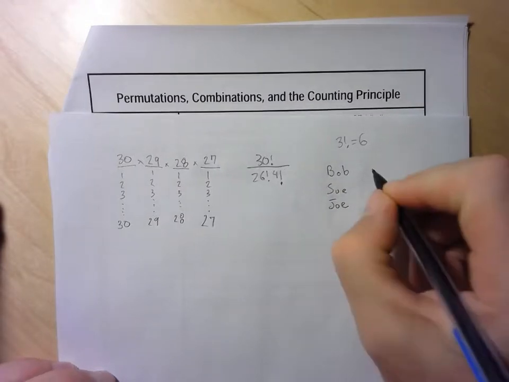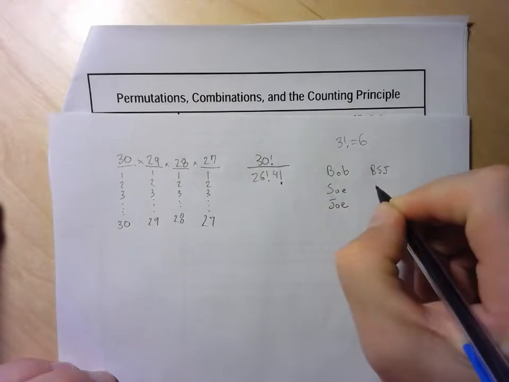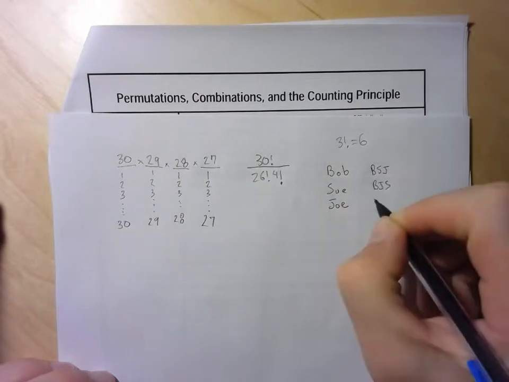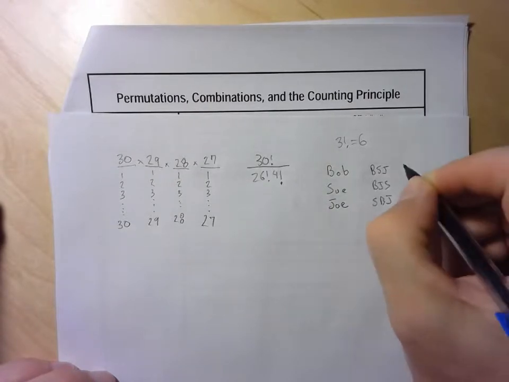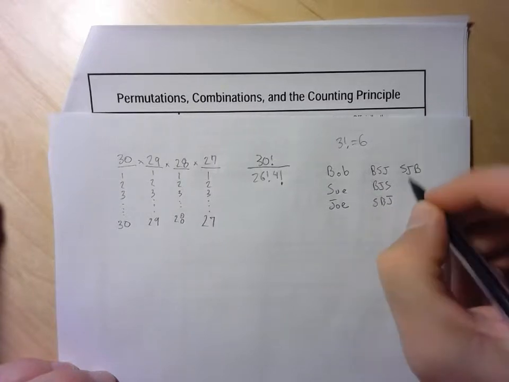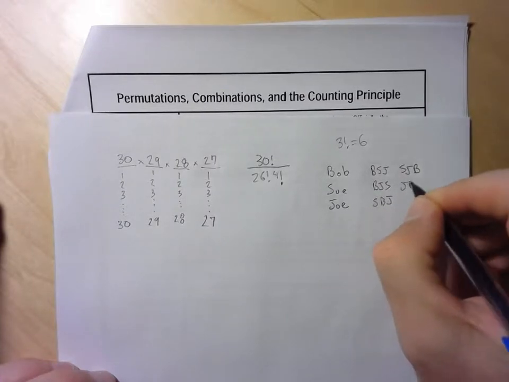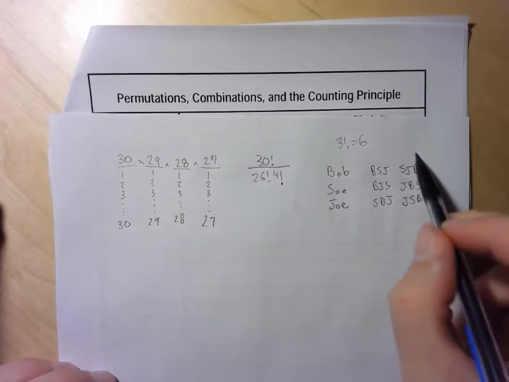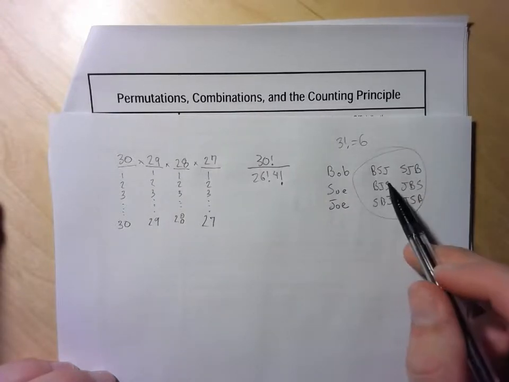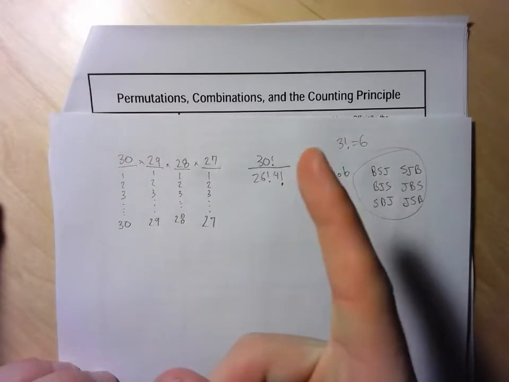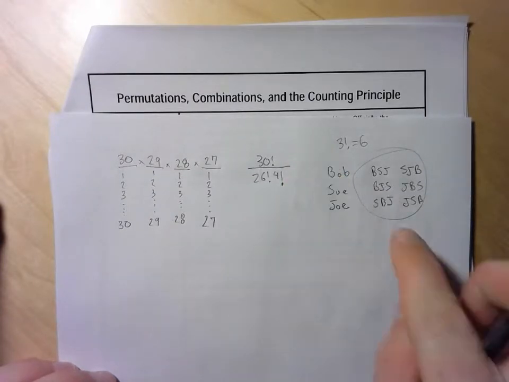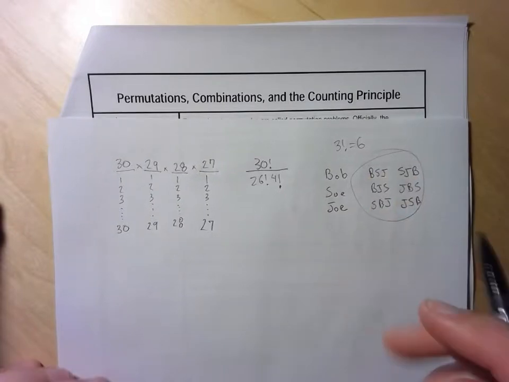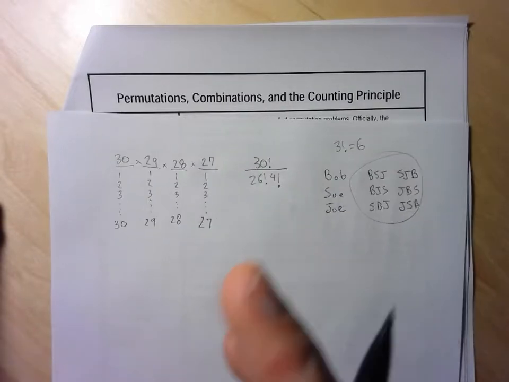We can do Bob, Sue, Joe, Bob, Joe, Sue, Sue, Bob, Joe, Sue, Joe, Bob. And last we can do Joe, Bob, Sue, and Joe, Sue, Bob. So in a combination, those 6 things are all counted as 1. In a permutation, those 6 things would be counted as 6 different things.